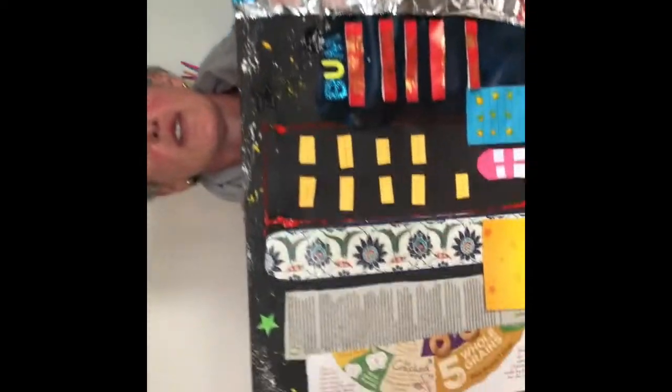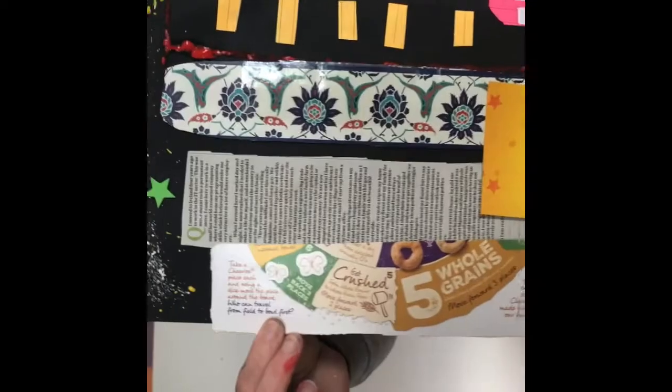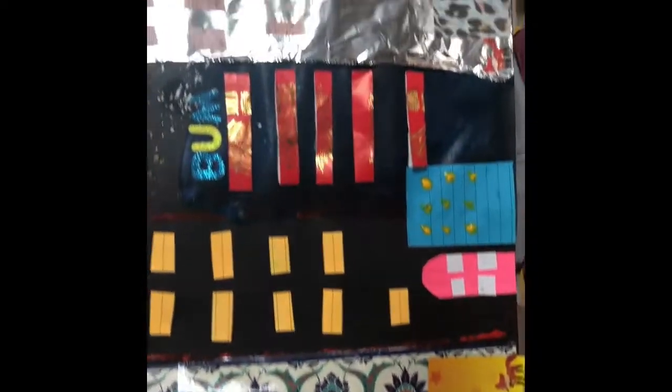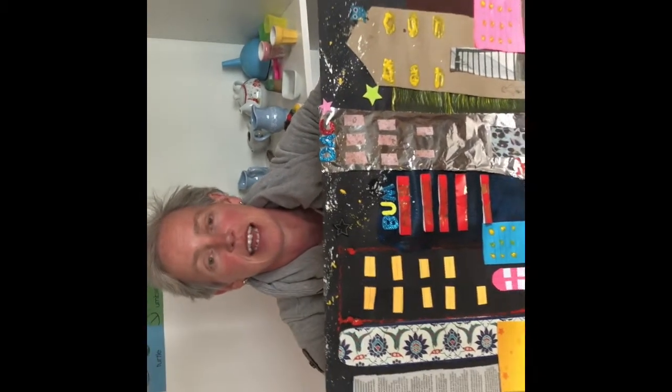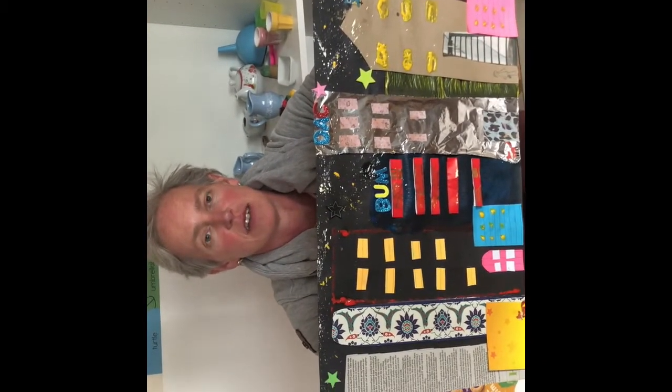So maybe you can try and make something like that, and you can use whatever you have at home, any old bits of paper and scraps, a rolling pin with some paint, or any other pieces of cardboard with paint on them, an old toothbrush to make the stars, and stickers to stick onto.